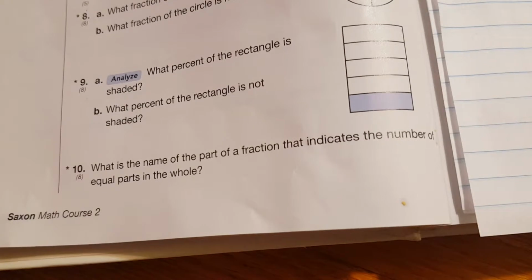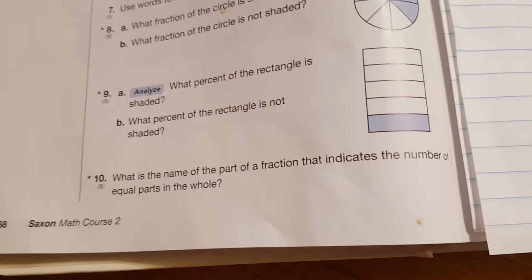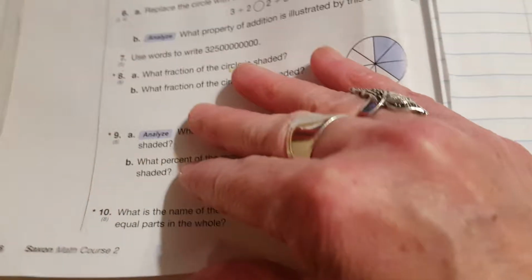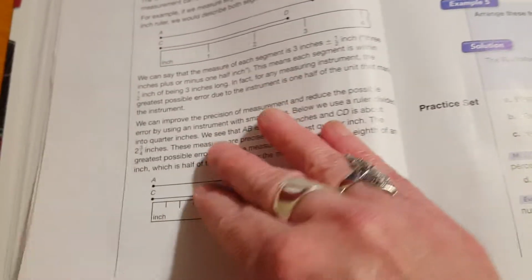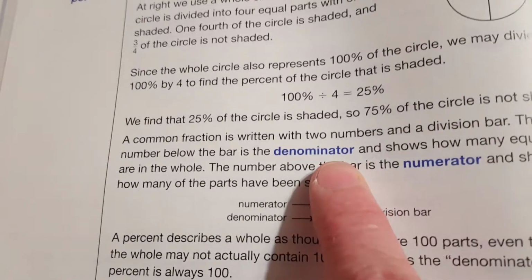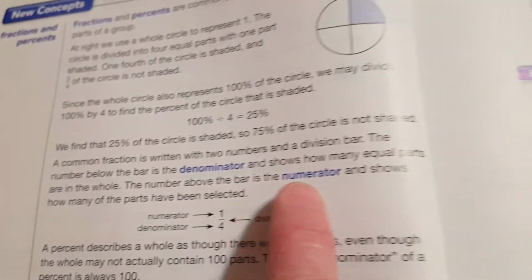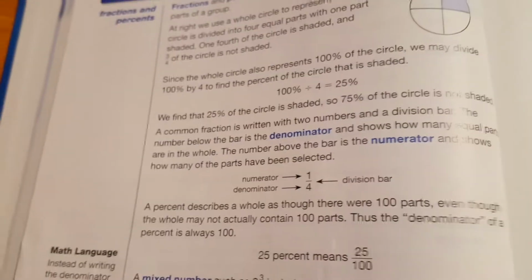And then number 10, and it tells me it's in lesson 8. What is the name of the part of the fraction that indicates the number of equal parts of the whole? And I call that, what's the name of the family after you divide it up? That's what you do. And it tells us right here, the denominator shows how many equal parts are in the whole. So the answer is right there, and that's your answer.